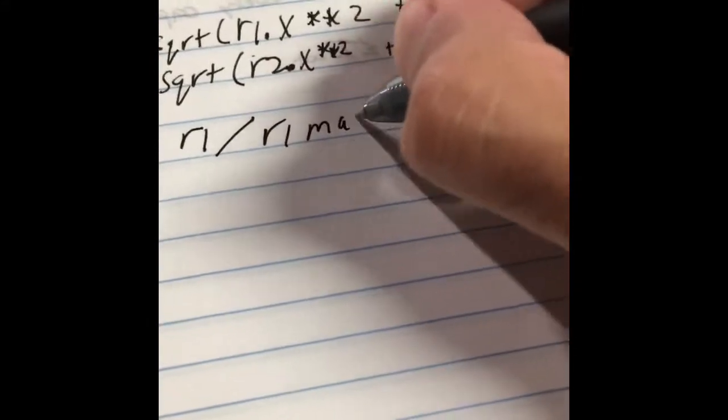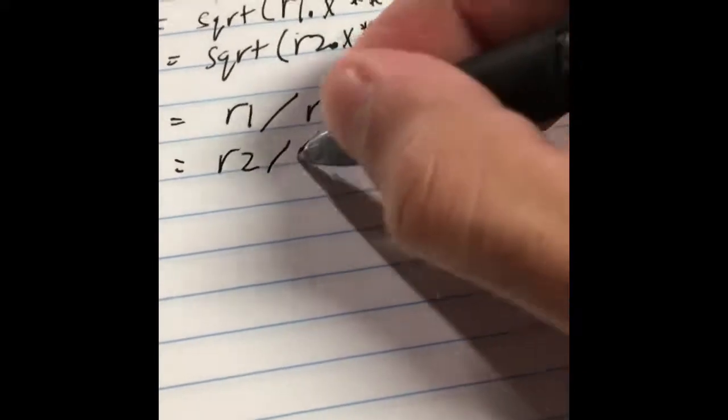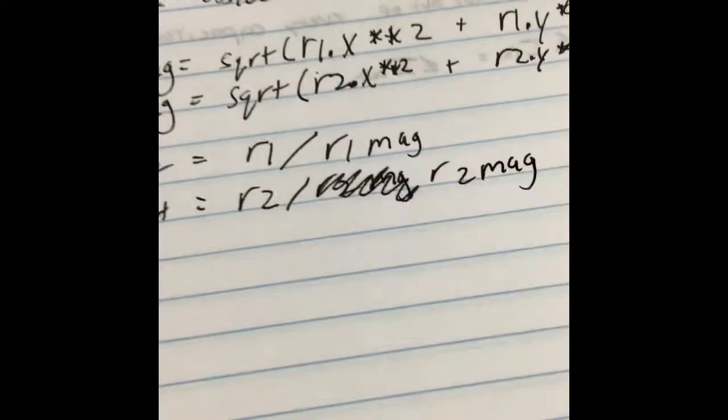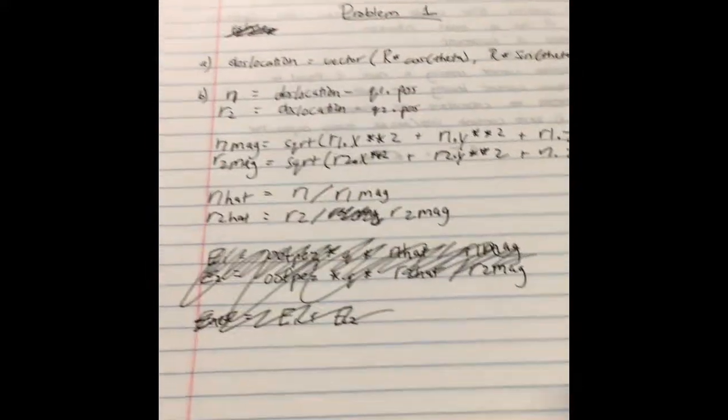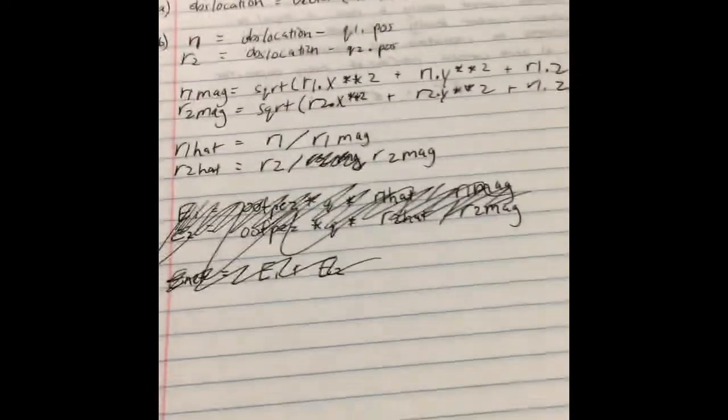And as for r hat, of course you need one for r1 and r2. It would be r vector divided by r magnitude. Now that you've found all three r values, you are ready to calculate the components for the electric field.